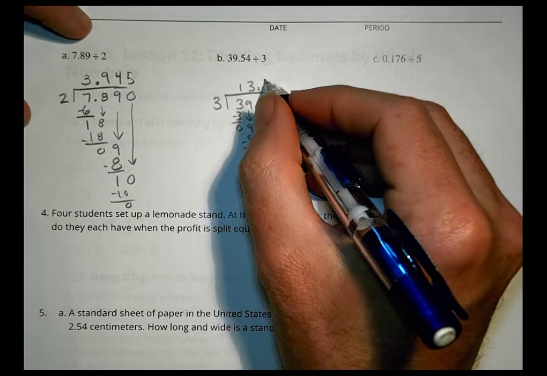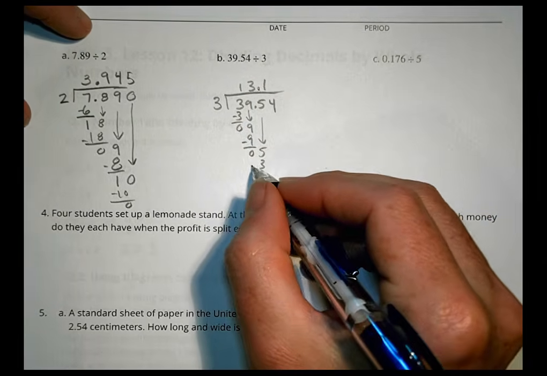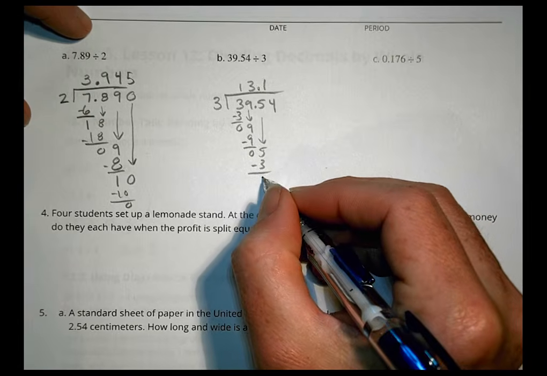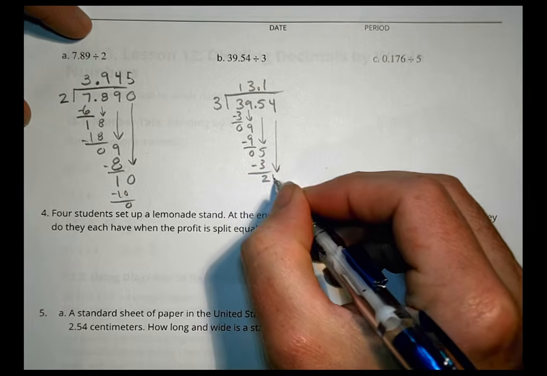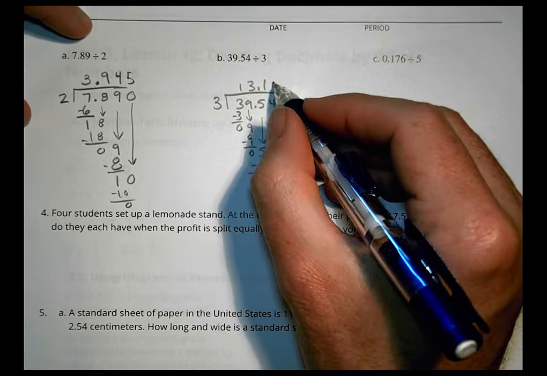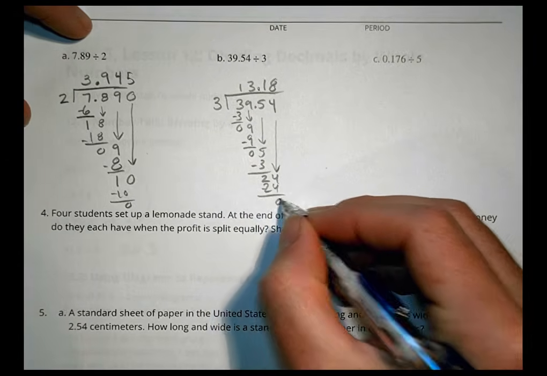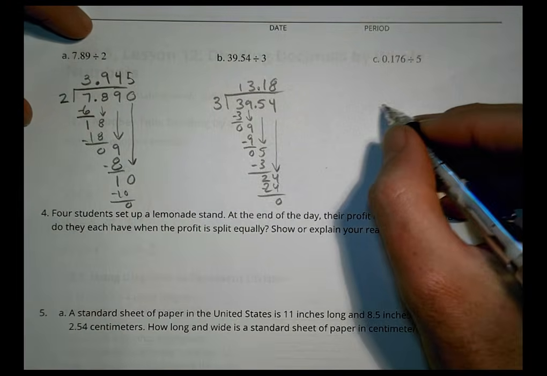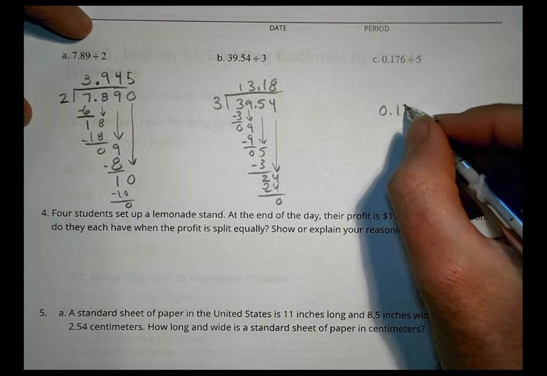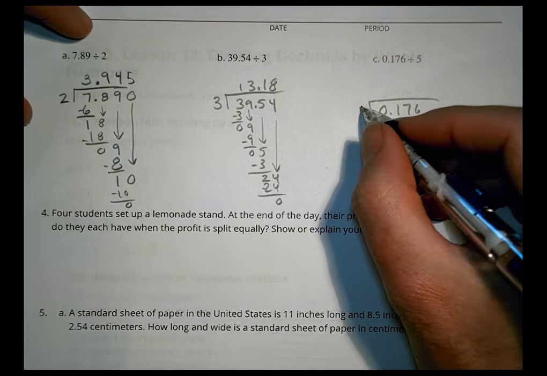How many groups of 3 are in 5? Just 1. So 1 times 3 is 3. 5 minus 3 is 2. We bring down the 4. And how many groups of 3 are in 24? We would say there are 8. And we can stop there. 8 times 3 is 24. And nothing left over. And finally, we have 0.176 divided by 5.